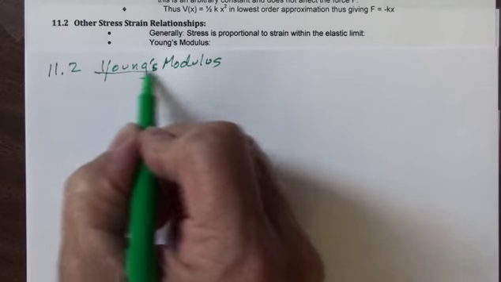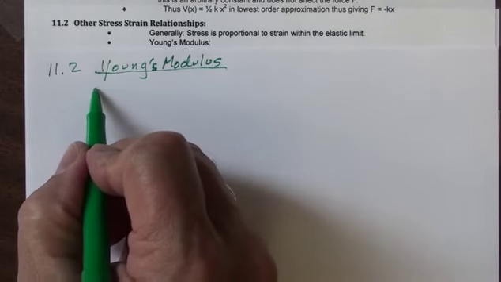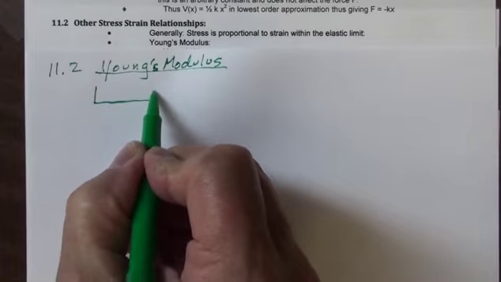The first one of these that we want to describe is what is called Young's modulus. Young's modulus concerns the following situation. We're in section 11.2, and we want to look at Young's modulus. Young's modulus applies when we have, let's say, a solid.